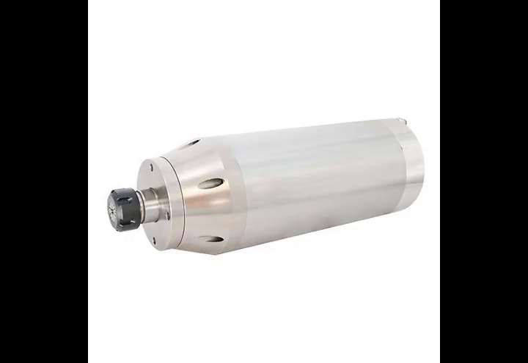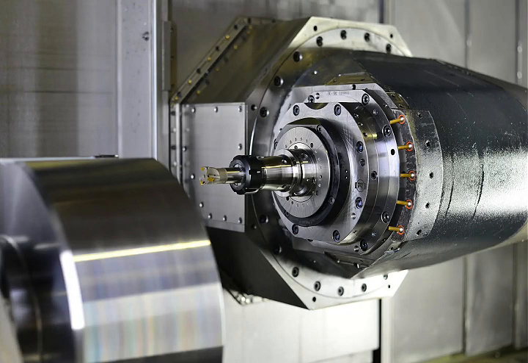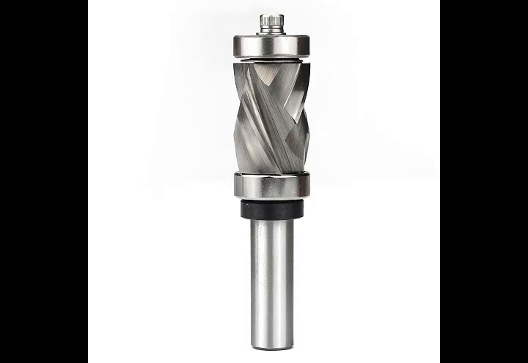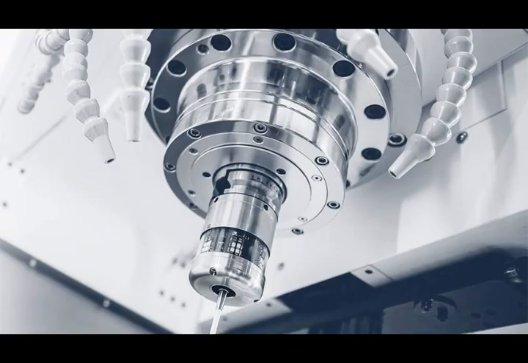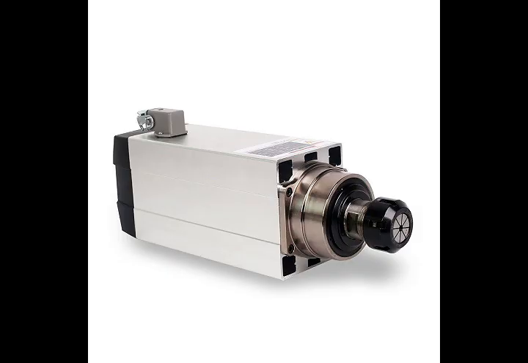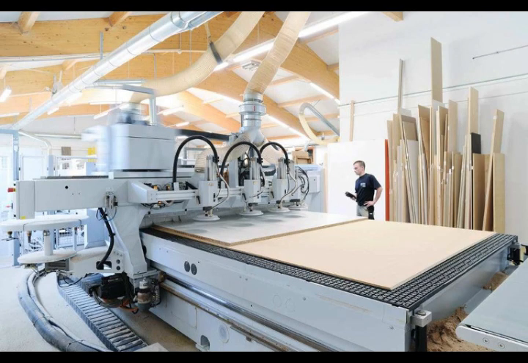Understanding spindle speed. Spindle speed is measured in revolutions per minute, or RPM. It determines how fast the cutting tool rotates. Most woodworking CNC routers operate between 6,000 and 24,000 RPM. A higher RPM does not automatically produce better results. If the spindle rotates too fast while the feed rate remains too slow, the cutting edge begins rubbing instead of cutting. This creates excessive heat, burns the wood, and dramatically shortens tool life. Finding the correct spindle speed is one of the most important parts of CNC programming.